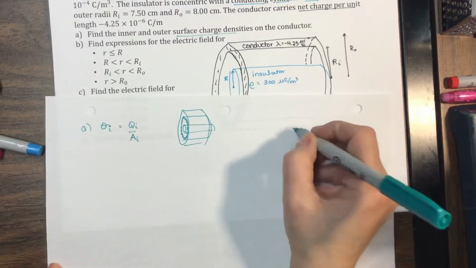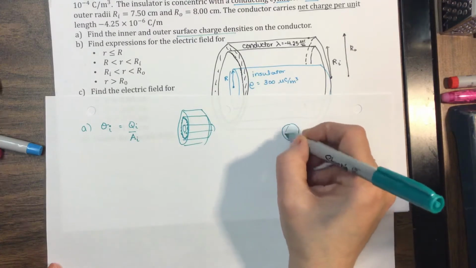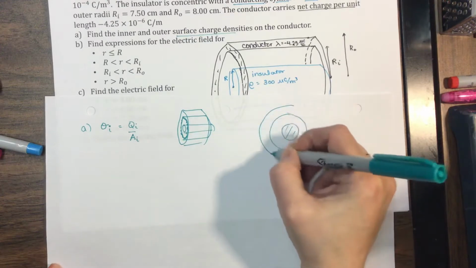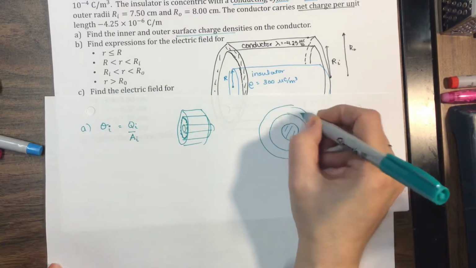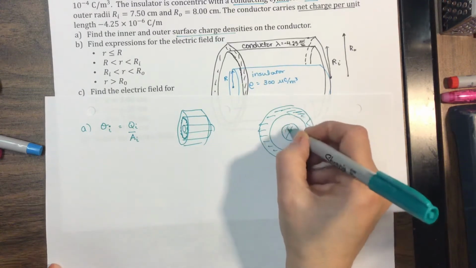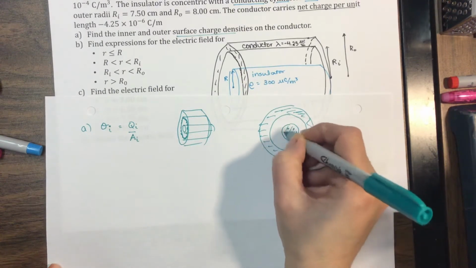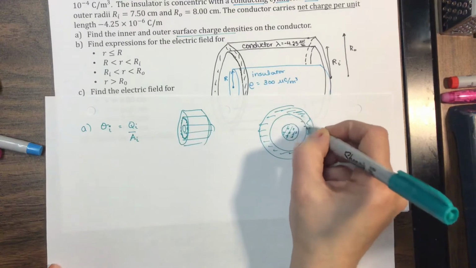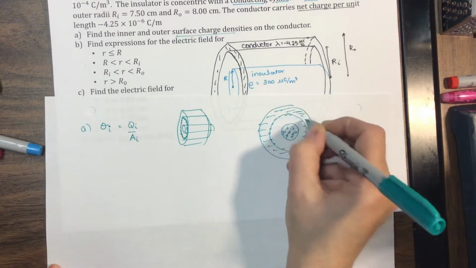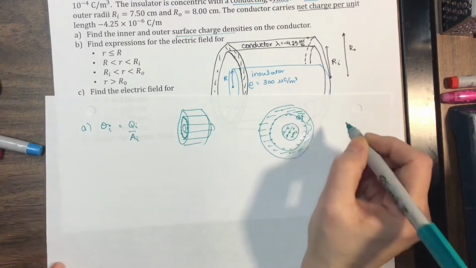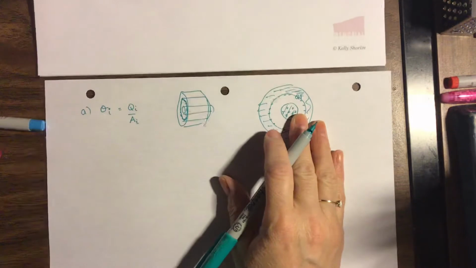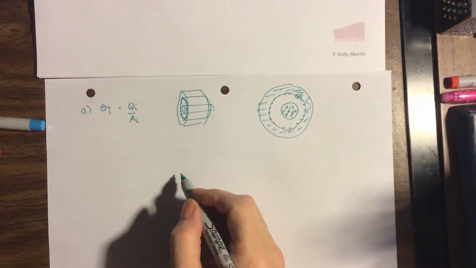Sometimes it helps to draw a two-dimensional picture. So there's our insulator. This is our conducting shell. So the insulator has positive charges. That tells us that there are going to be negative charges attracted to the inner surface, and the net amount of charge on that inner surface we're going to call Qi. Okay, the way we're going to solve this is let's apply Gauss's law.